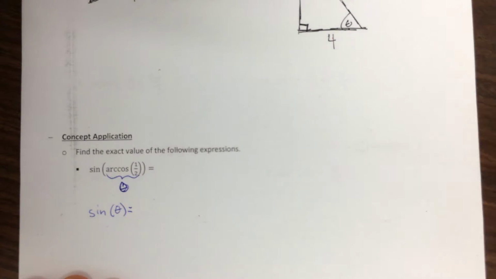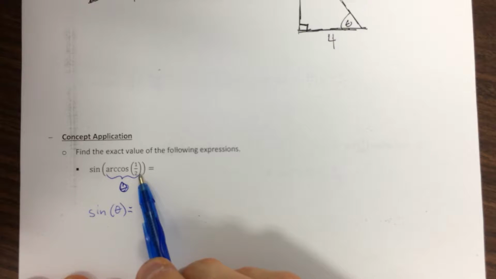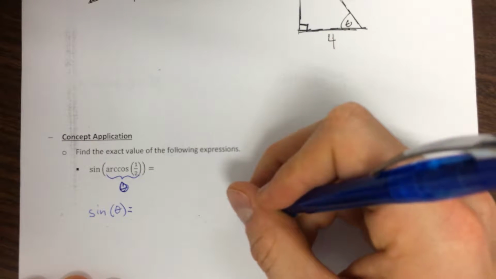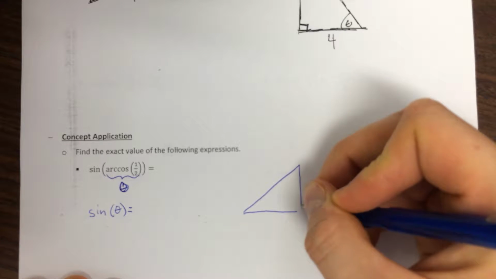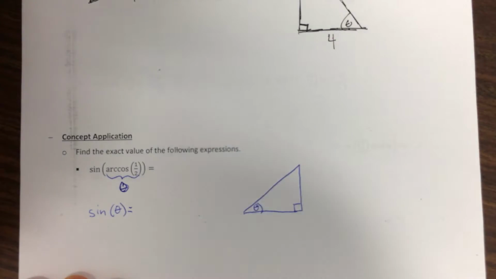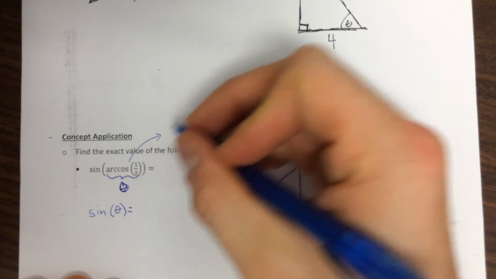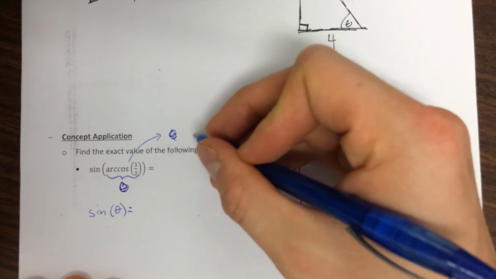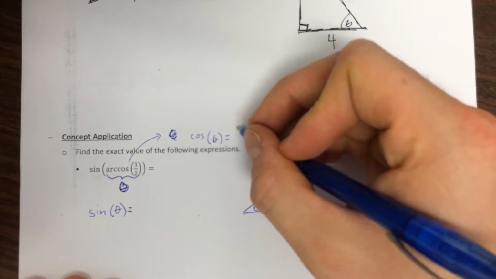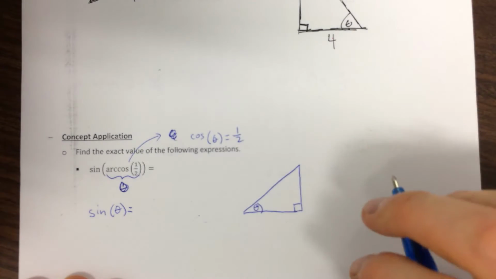Now, this is telling us something. Here it's 1/2. We know it's going to be positive, so our triangle will extend into the first quadrant. Right angle, theta would be here. And what this is telling us, arc cosine of 1/2, really is just telling us that cosine of theta is equal to 1/2. That's what that's telling us.